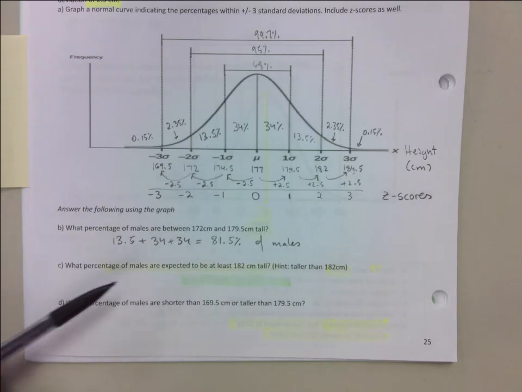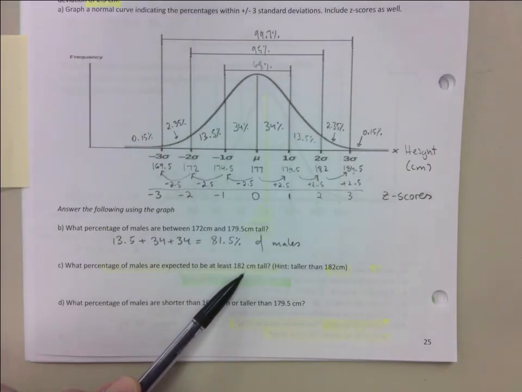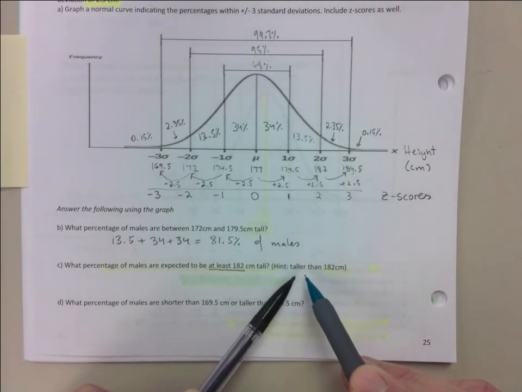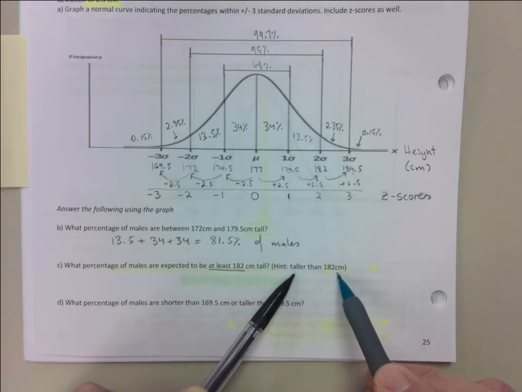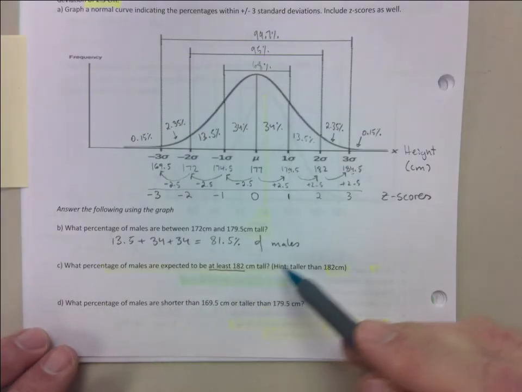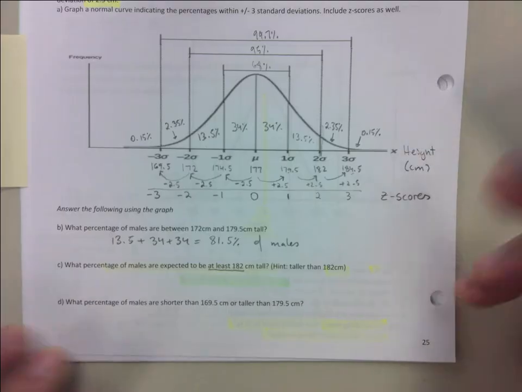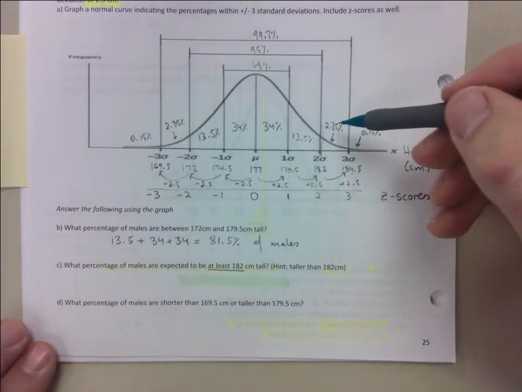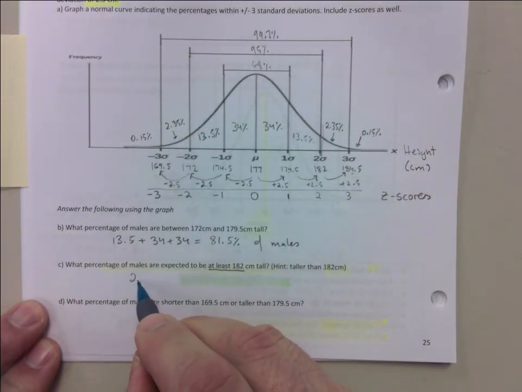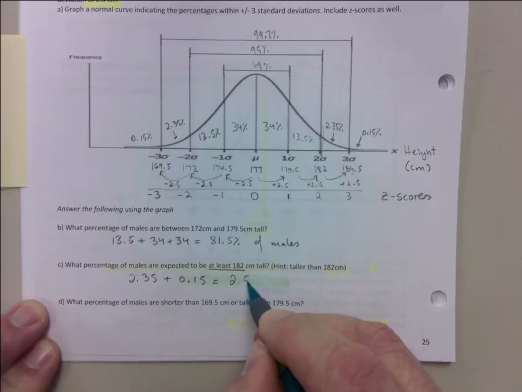What percentage of males are expected to be at least 182 centimeters tall? There's that word that throws students off, at least 182. So I translated it for you: taller than 182. At least means 182 or more. So you go to 182, you found it. It's everything from here all the way to the right. So it's basically just adding up these two percentages. We're going to go 2.35 plus 0.15, and that's 2.5%.